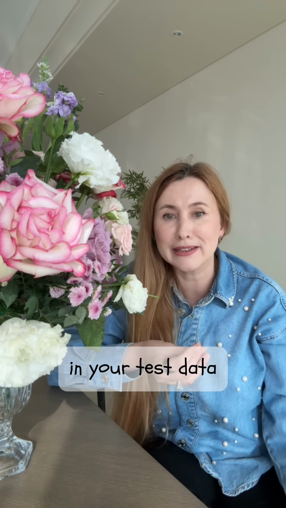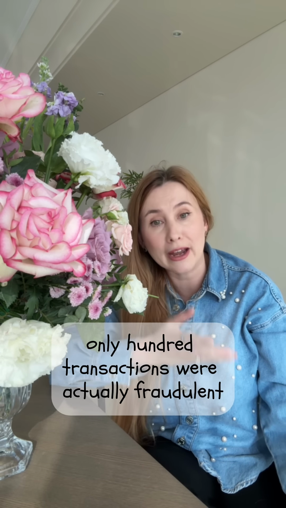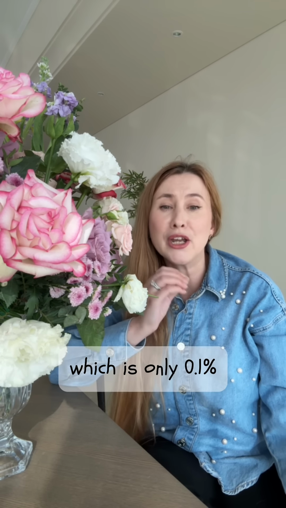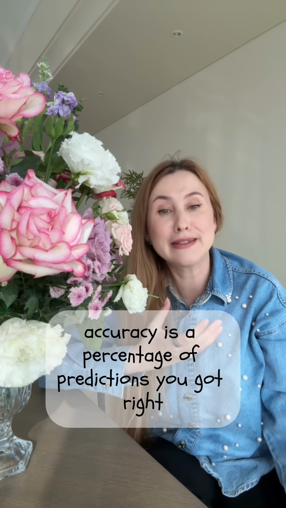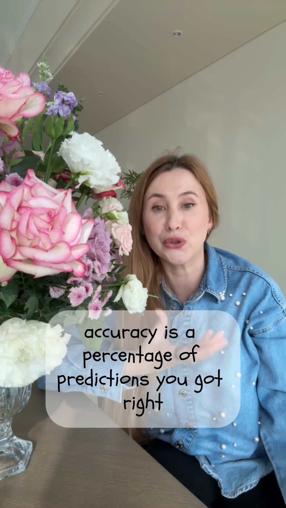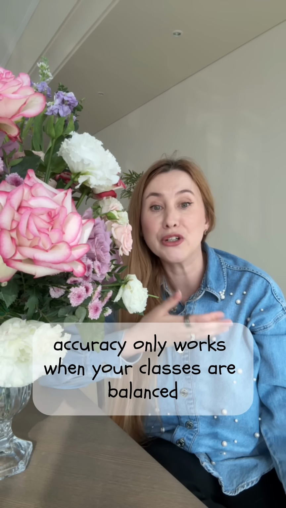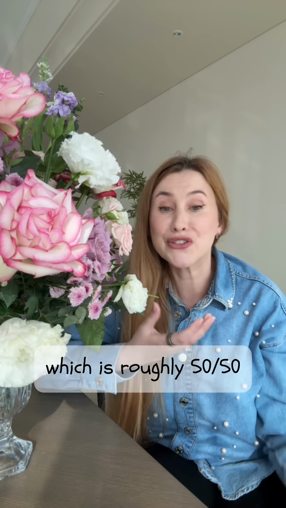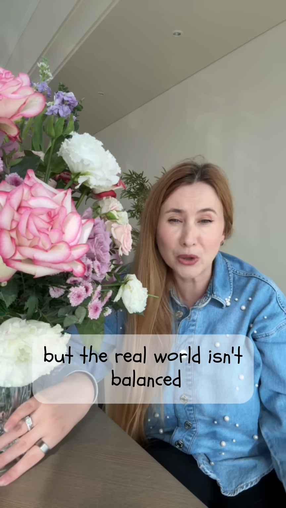In your test data, only 100 transactions were actually fraudulent, which is only 0.1%. Accuracy is the percentage of predictions you got right. Accuracy only works when your classes are balanced, which is roughly 50-50. But the real world isn't balanced.